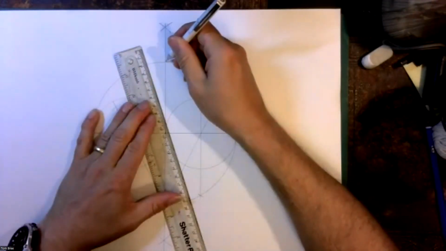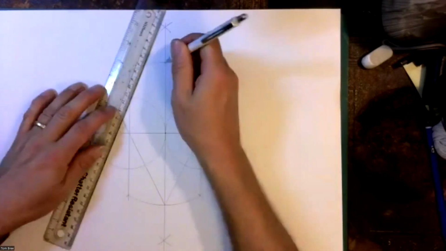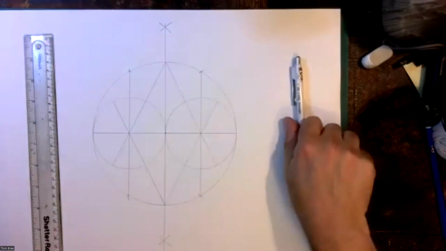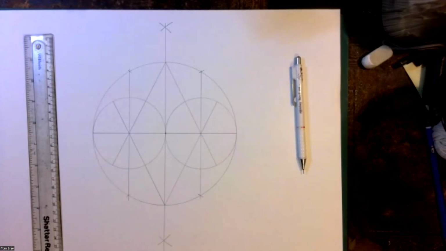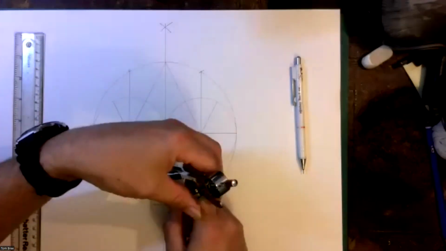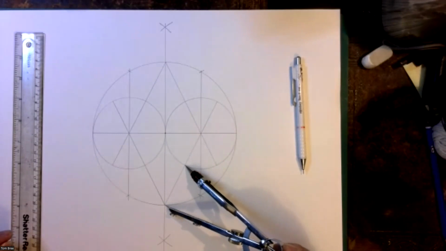Having done that, I'm going to also do the upside down V shape as well. Right, so to get this tenfold division, we need to take this measure, and of course it should be the same as that on there.